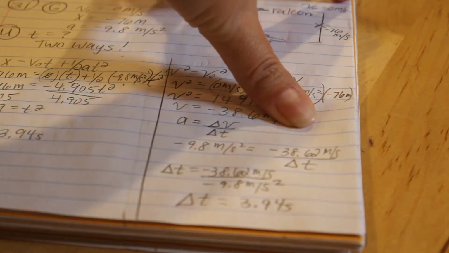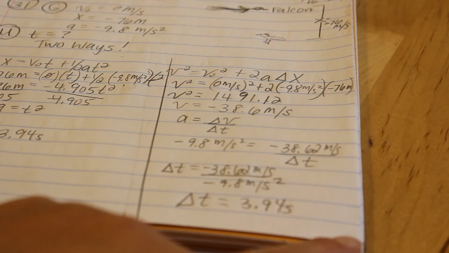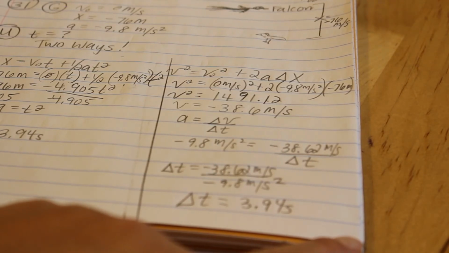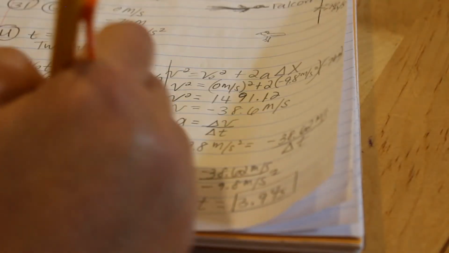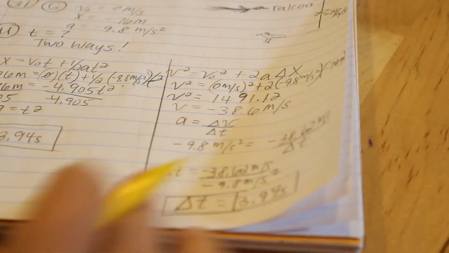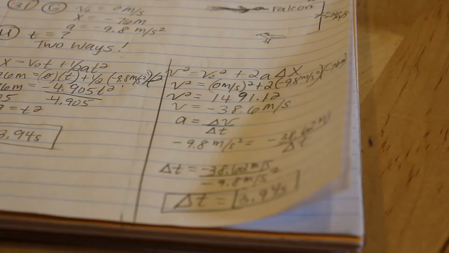So there's typically more than one way to solve a problem correctly in physics, which can be frustrating. So that's two ways to find time in this case. Let's box our answers, as always. And hopefully you're doing okay.